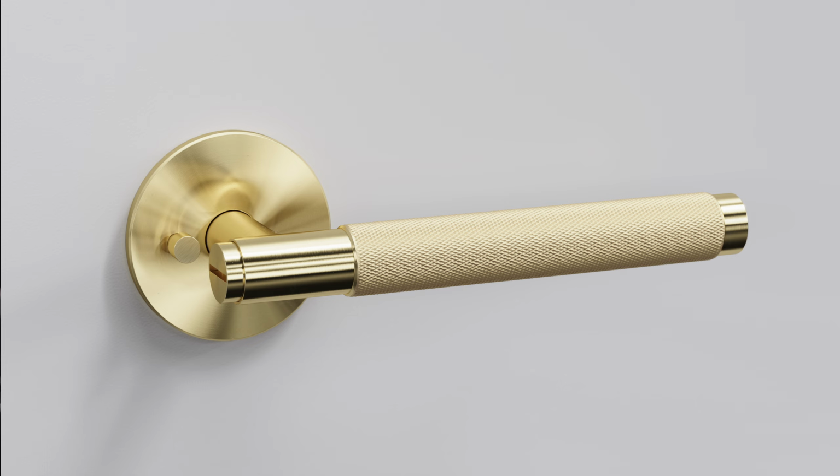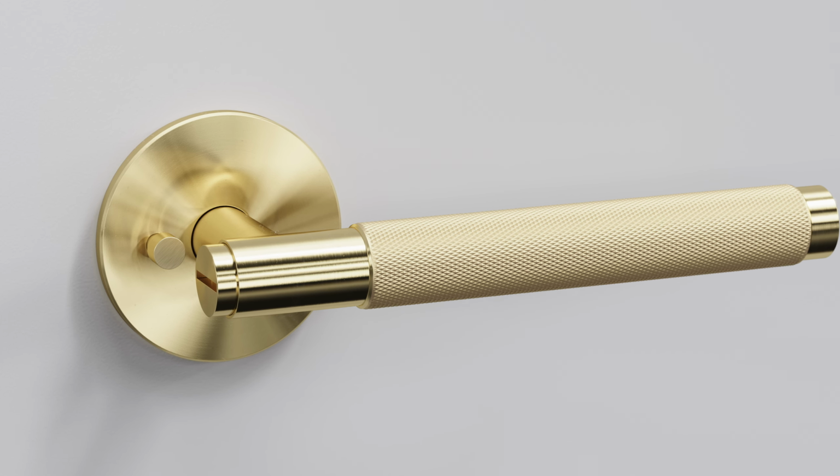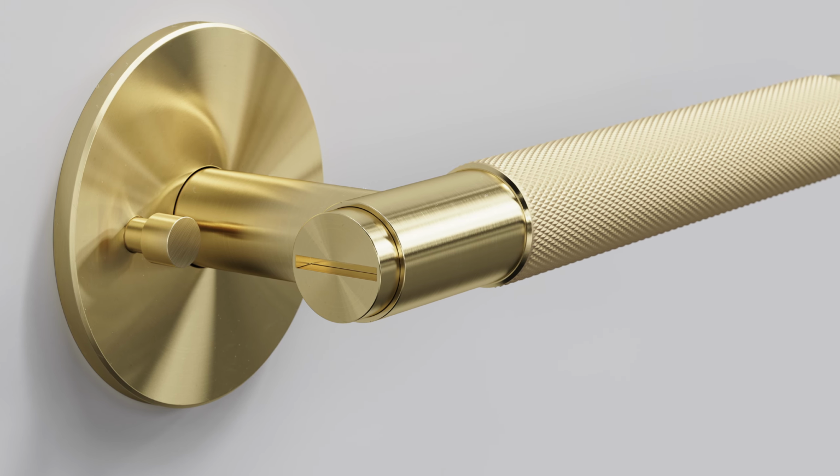All right, I decided this was enough for today's tutorial. However, after playing around for another hour or so, I added little details like scratches and smudges and even some dust particles to enhance the realism.